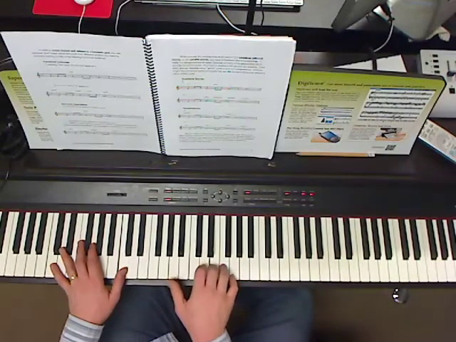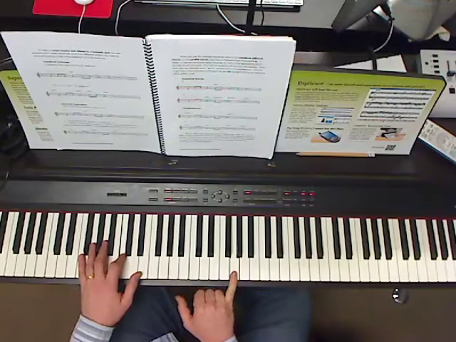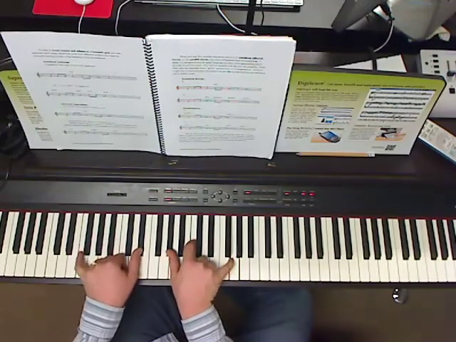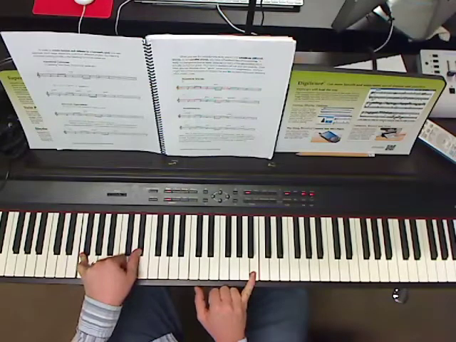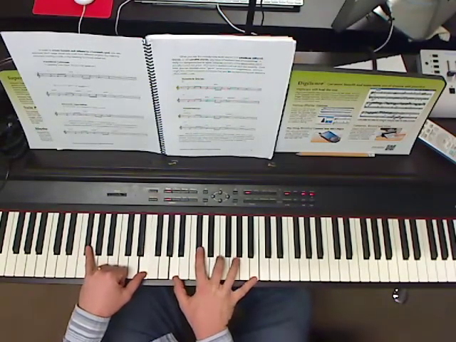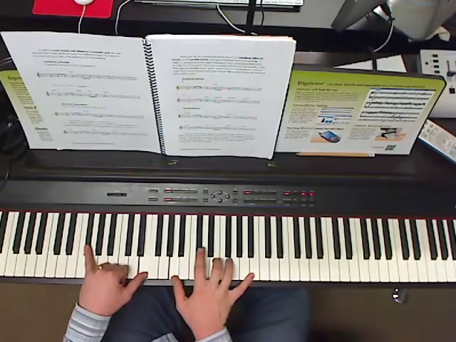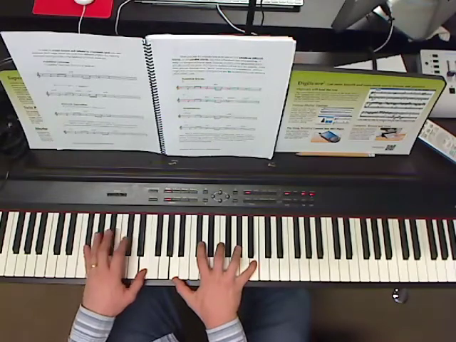Here's another one. How about we make this the 9 of an F minor 7? 1, 7, 3, 5, 9. Whoa. But we can't really keep that under a B natural, right? So how about we move up here? 1, 7, 3, 5, 9. This is the 11.